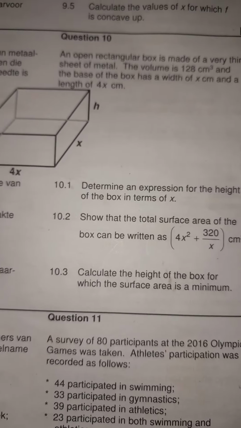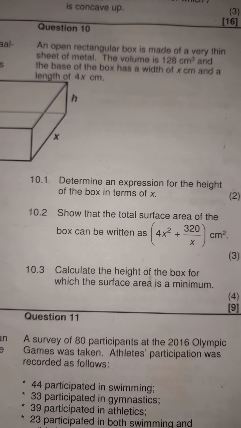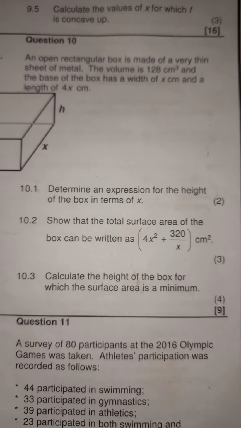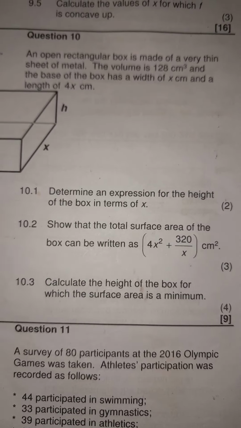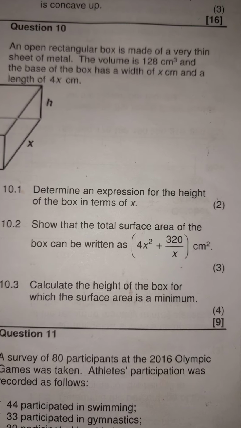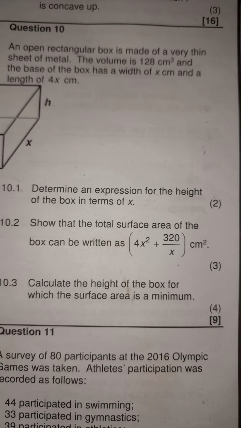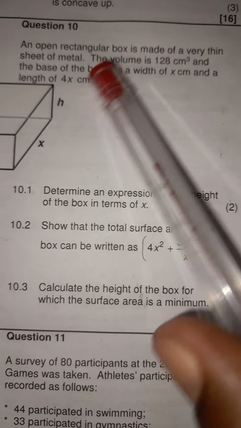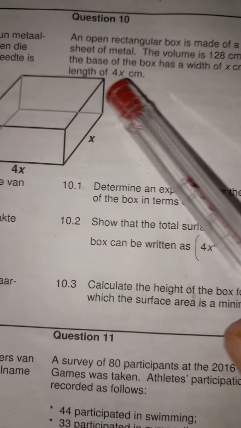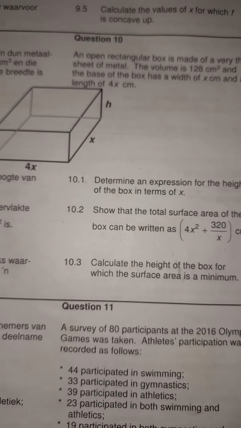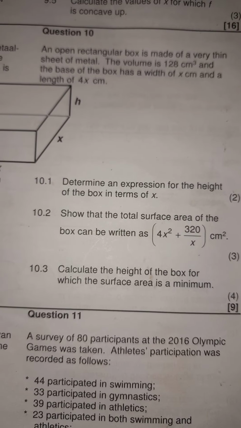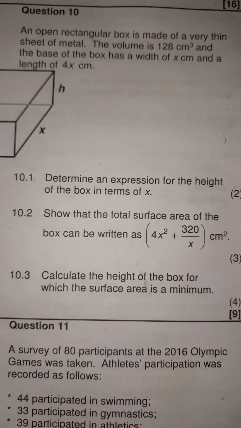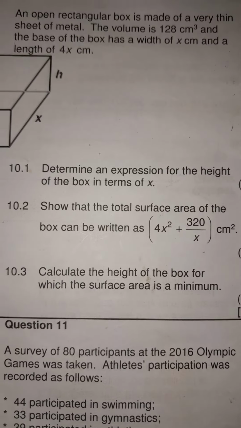So first things first, when this is an application of calculus, my tip is to first read the statement and understand what it requires, then you can apply. An open rectangular box is made up of a very thin sheet of metal, and the volume is 128 cm³, and the base of the box has a width of x cm and a length of 4x cm. At 10.1, we are required to determine an expression for the height of the box in terms of x.